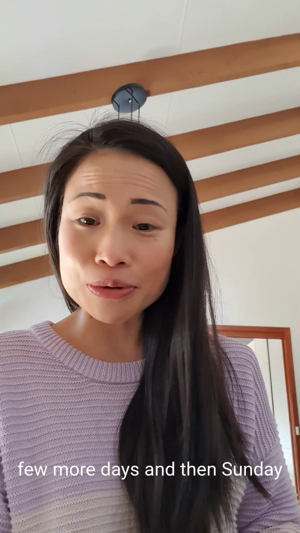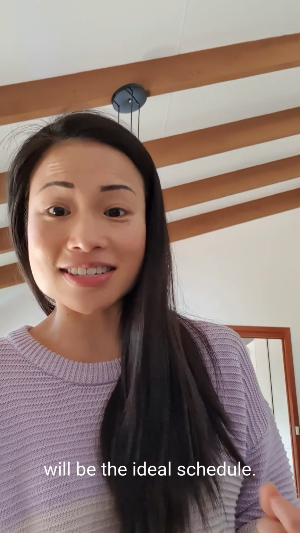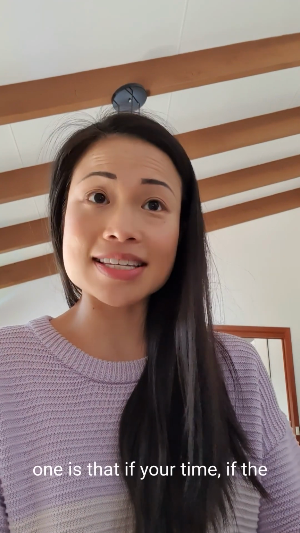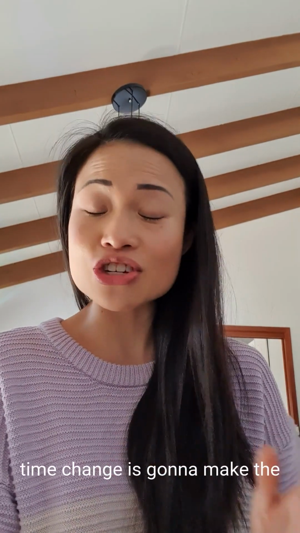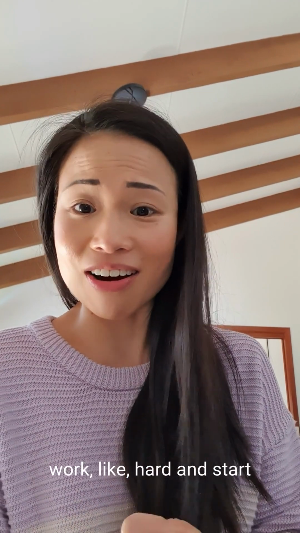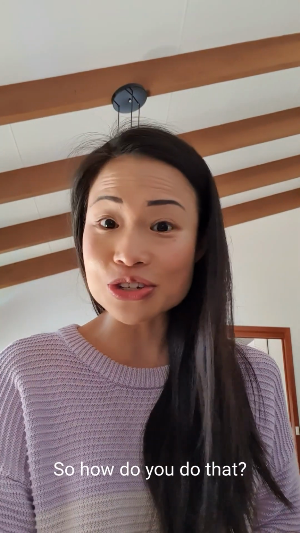Just hang on for a few more days, and then Sunday rolls over and your schedule will be the ideal schedule. And the third criteria is that if the time change is going to make the schedule even worse, then oh gosh, we're going to have to work hard and start making changes now. So how do you do that?